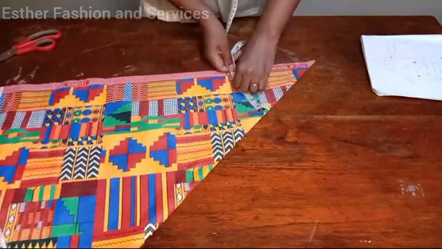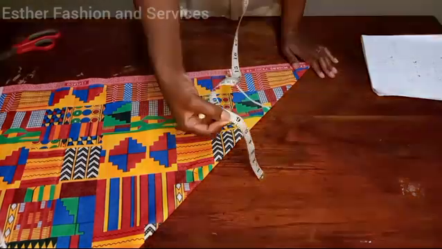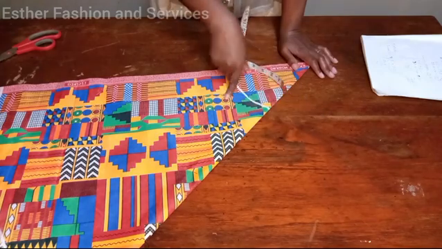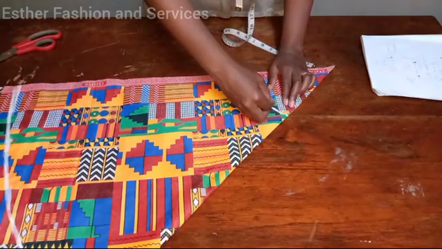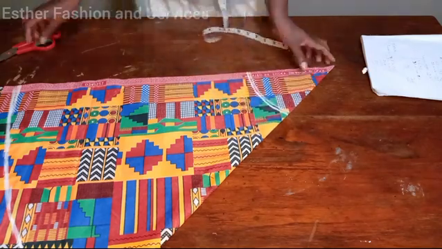I'm going to cross check my measurement. I have 6.25 inches. So now I'm going to add my seam allowance. Okay, I add the seam allowance for the joining here.